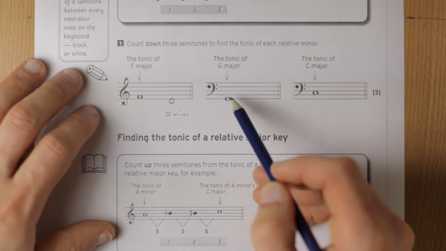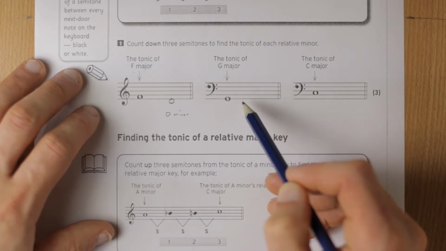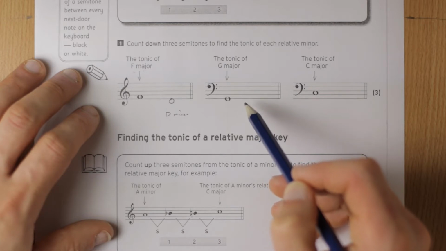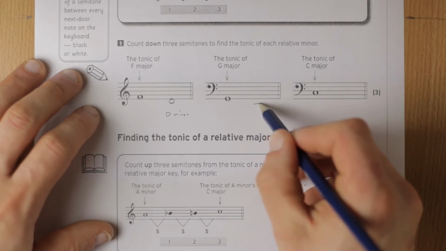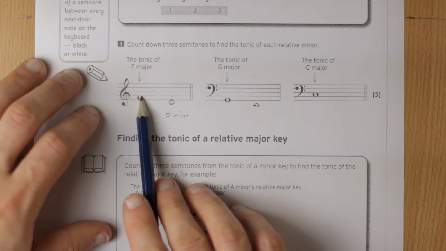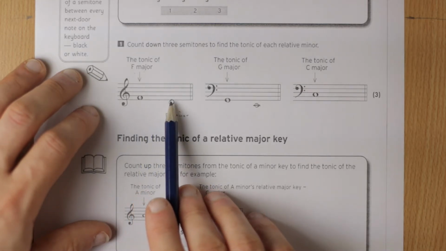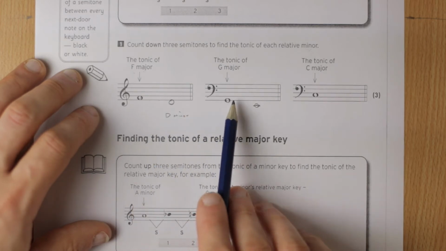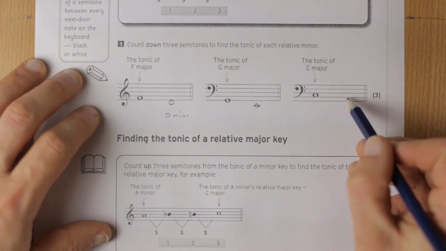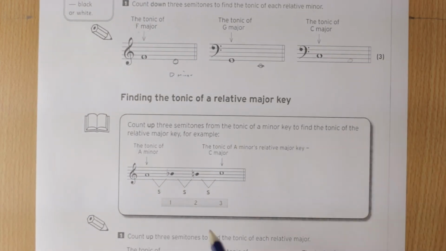And then G major, so down 3 semitones from G: G to F sharp to F, and then F to E. So that's gone down to E. And incidentally, it's always going to look like it's gone down to a line and a space. It's always going to look like that. So it's gone down to the next line, and that's going to look like that. So, okay. And I'll let you do this.